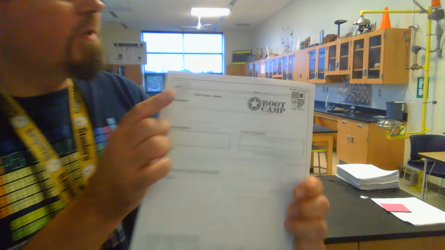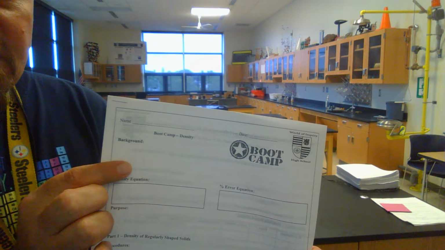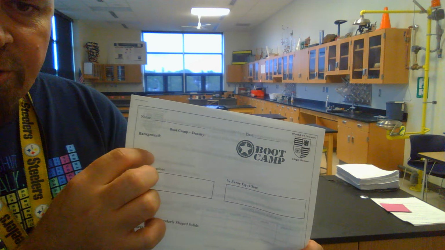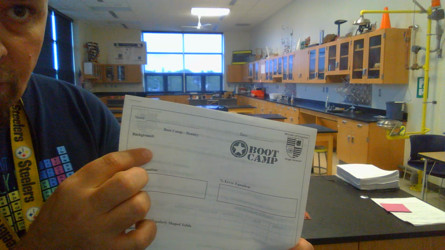Pre-lab for the density lab, first lab, unit one. Here we go. Check out how to do the lab. So, first off, background. You got to fill this in. So, definition of density, something about it being an intrinsic value. What does that mean to you in your own words?